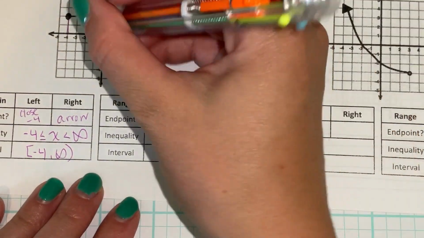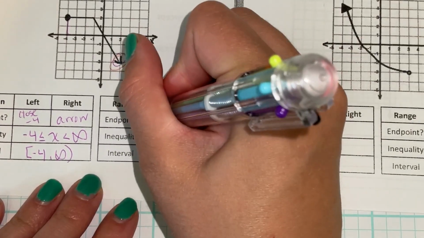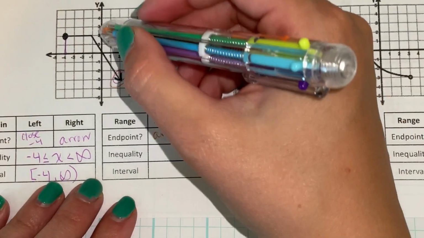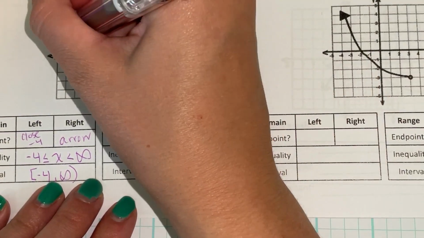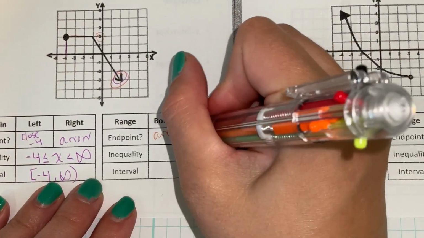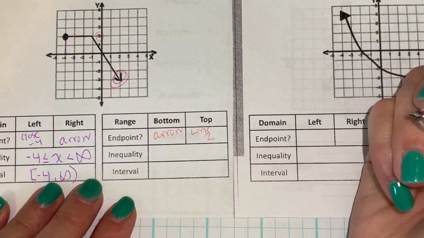The lowest we can go is that arrow, because it keeps going, right? And then the highest we can go is right here at this 2. And it's a line and a closed dot, so it really doesn't matter. I'm just going to put a line, and it's at that 2.